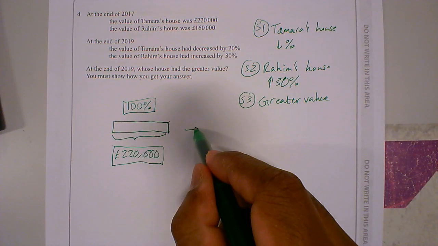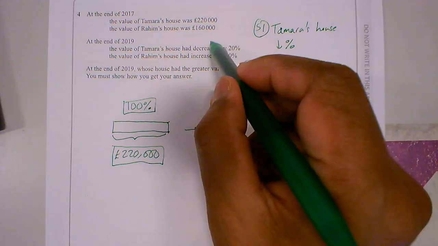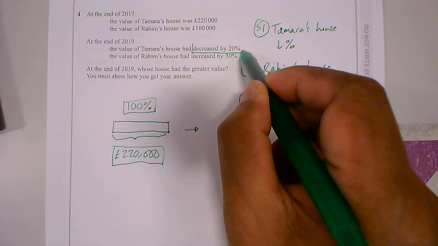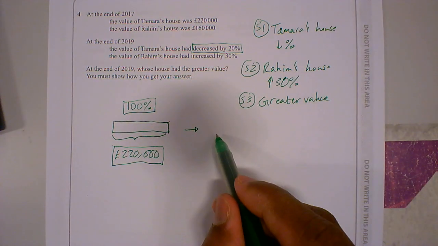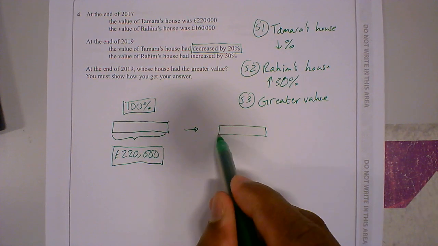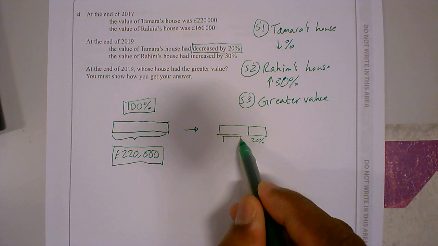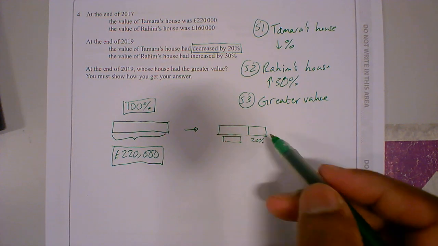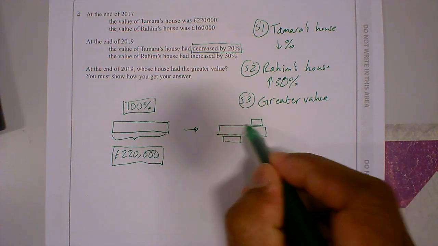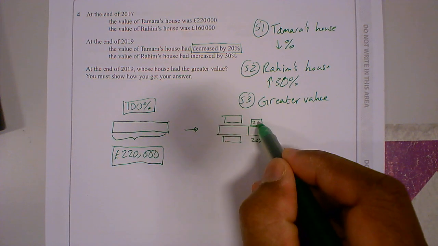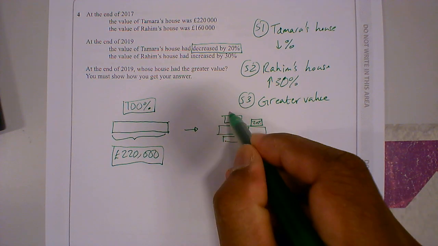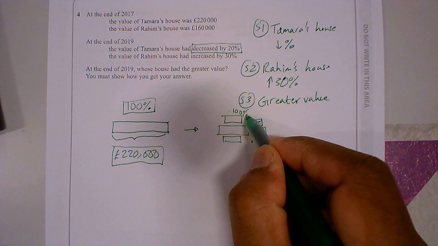And then what happens is Tamara's house had decreased by 20%. So if this is 20%, what is this going to be? I put my percentages in the wrong place. 20%. All of this is 100%.